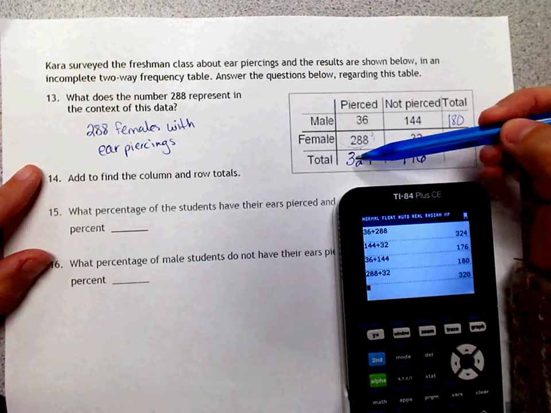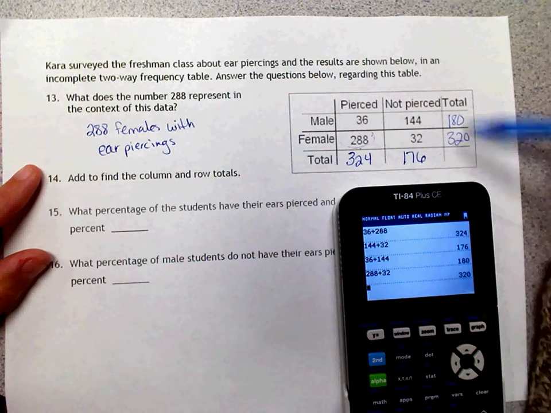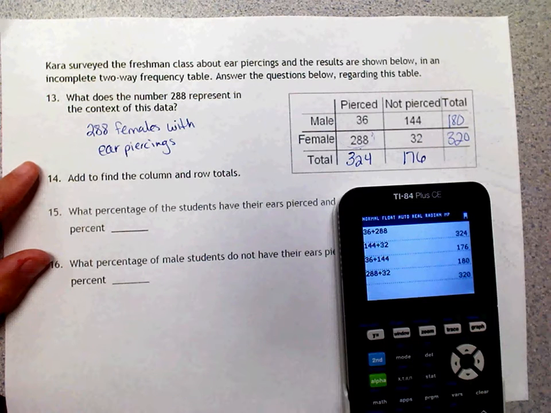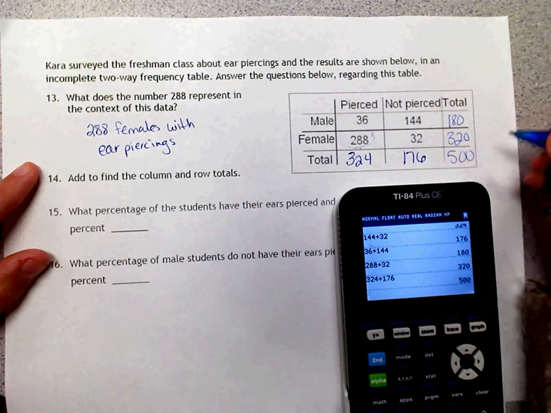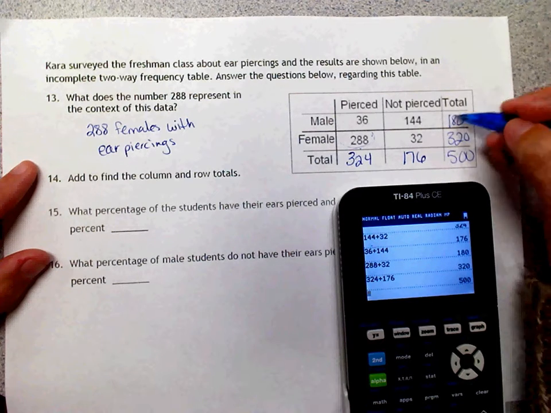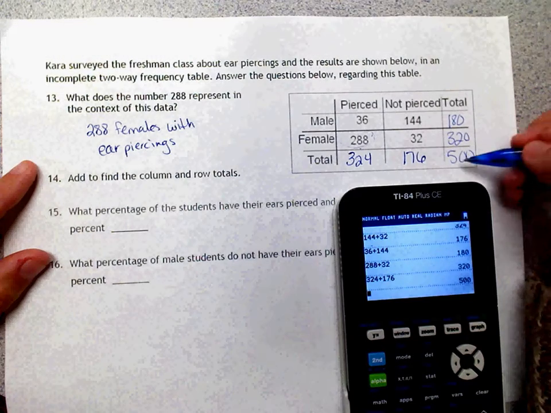And then you can either add up these or add up those. I would go ahead and do both just to make sure you've got the right total. So if I do 324 and 176, that gives me 500. And if I add these together, 180 and 320 is also 500.